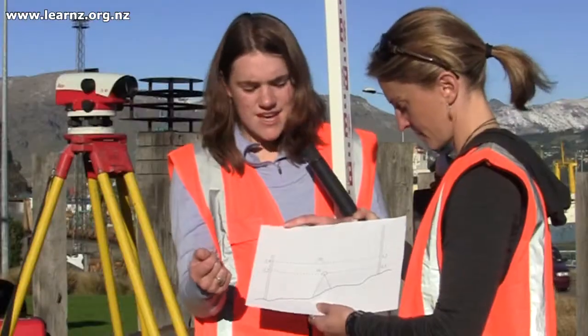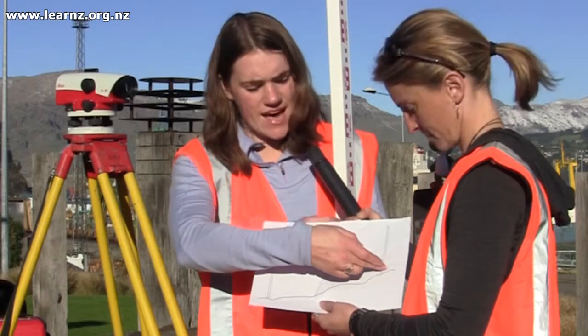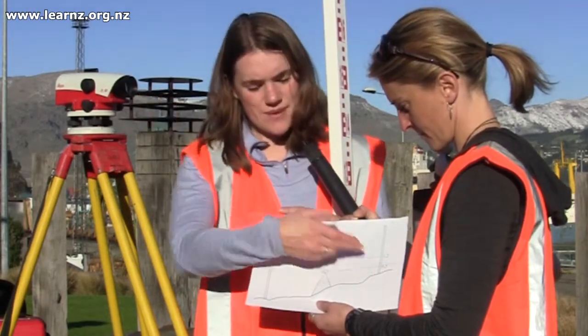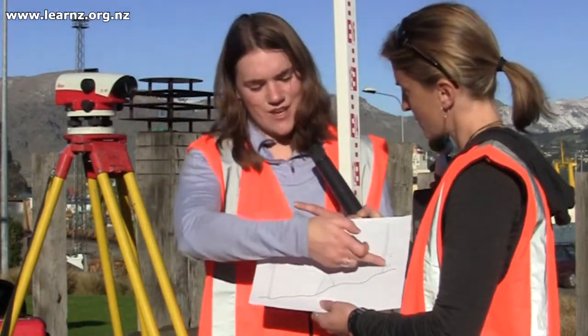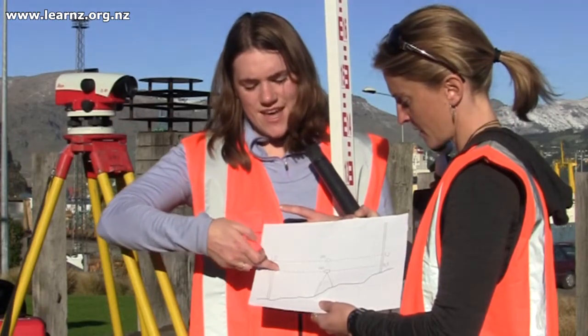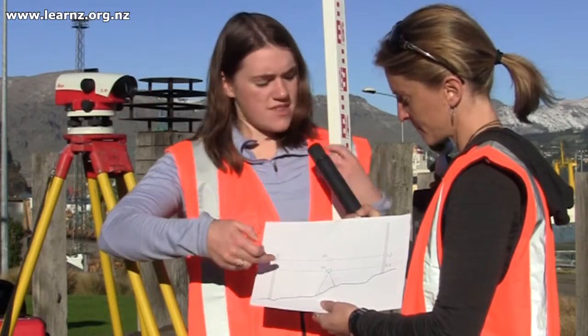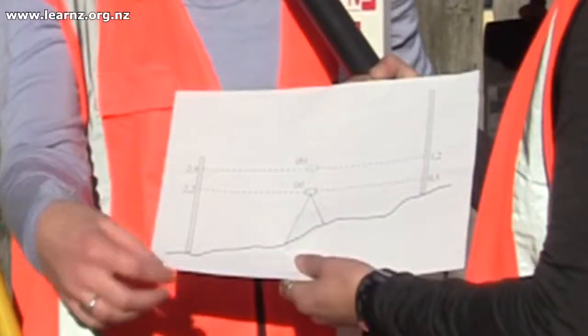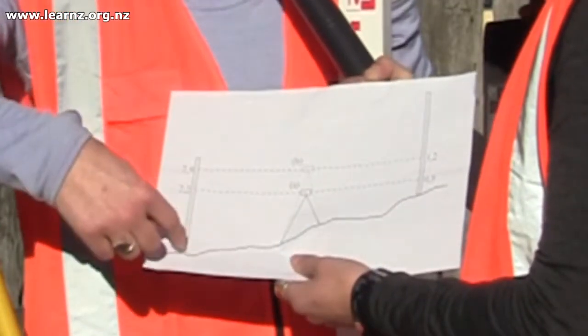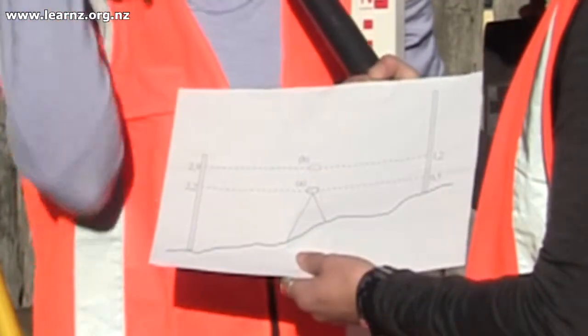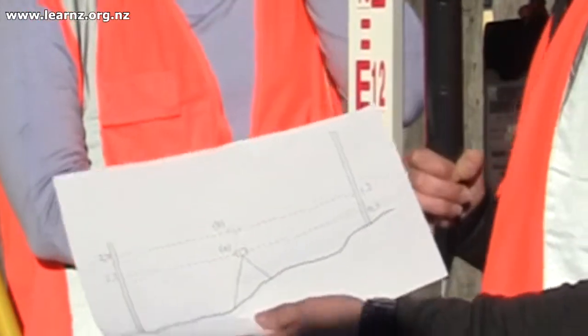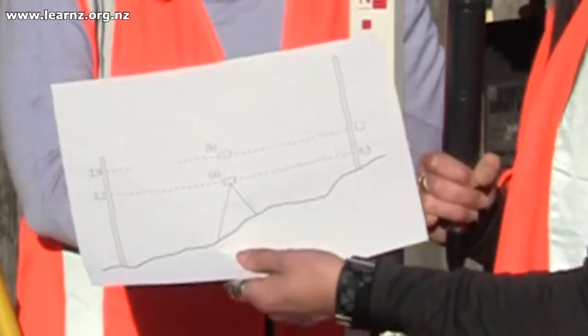And so if we use the same line across, looking through the telescope of this instrument, it's a horizontal line, and we're able to measure a height on the same ruler further away and get the height difference from this point to this point. And that's something you could do, 2.2 minus 0.5.